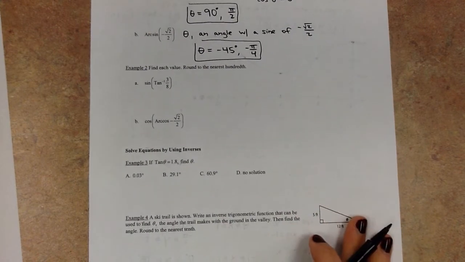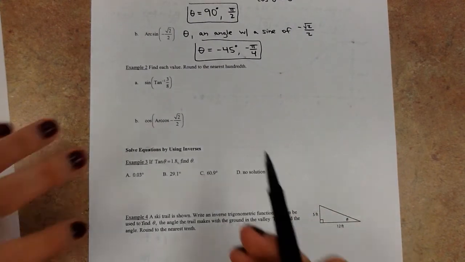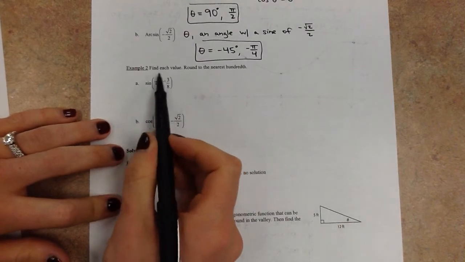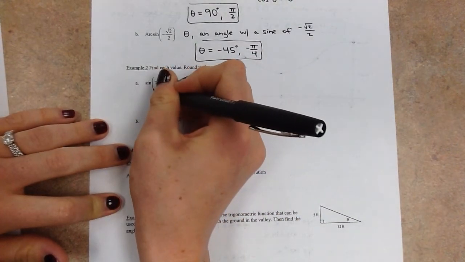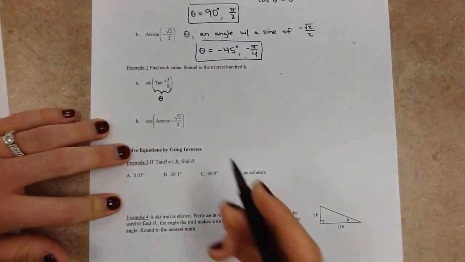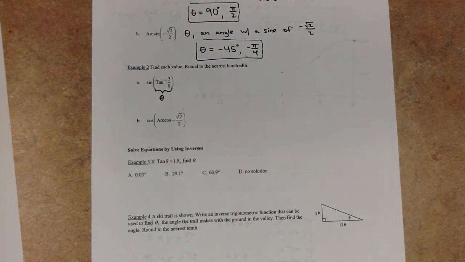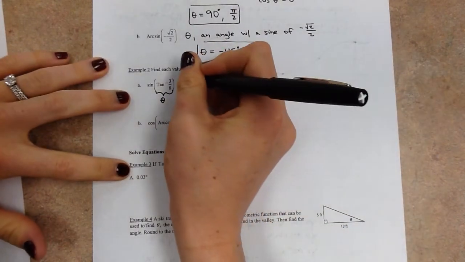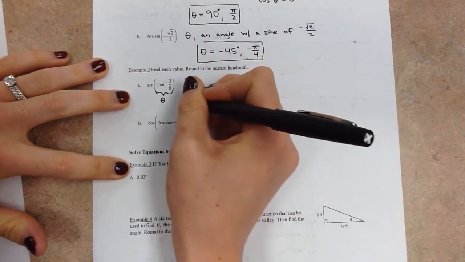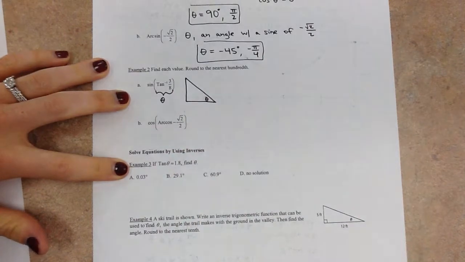Okay, a couple more. Now these ones right here, we call these triangle problems. We're trying to find the sine of the tangent inverse, that's an angle, so we're going to write a theta. That's an angle that has a tangent of 3 over 8. So we've done problems like this before, where you can set up your own little triangle, label theta. Theta can be either of the angles, just not the right angle.